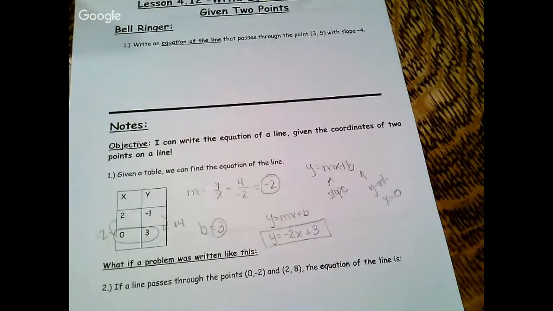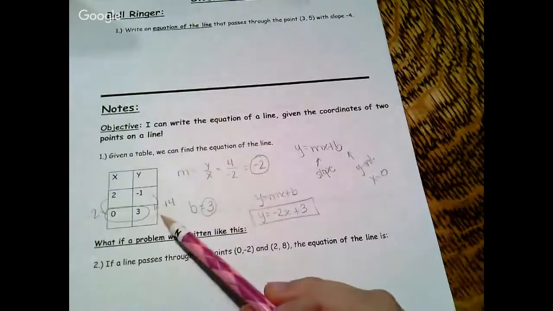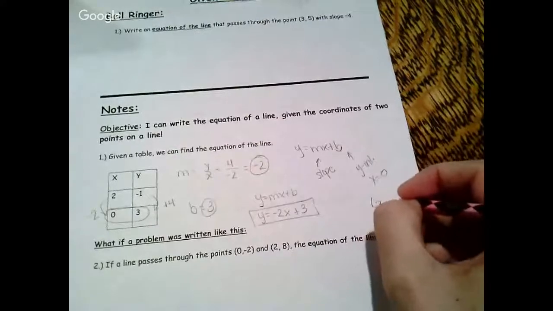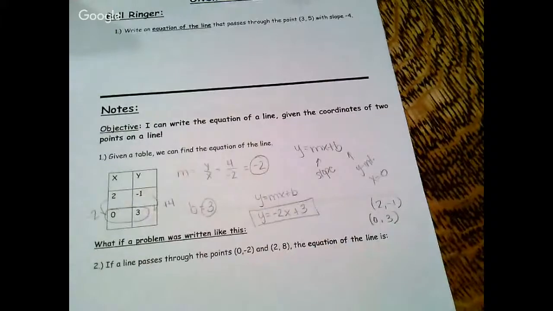Okay, so looking at the second one, right, the first one was kind of a recap. We've already looked at finding the equation of a line given a table. But what if the problem was written like this? What if instead of writing it as a table, it asked us to find the line that passes through the points (0, -2) and (2, 8). So if we want to find the equation of this line, it's kind of asking the same thing as it is up here, right? Because our 2 points that we were given up here were the points (2, -1) and (0, 3). Right? These 2 points are right here in this table.